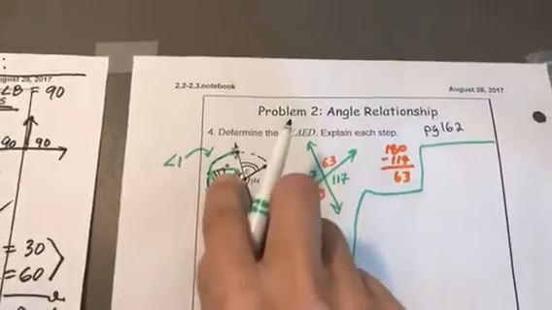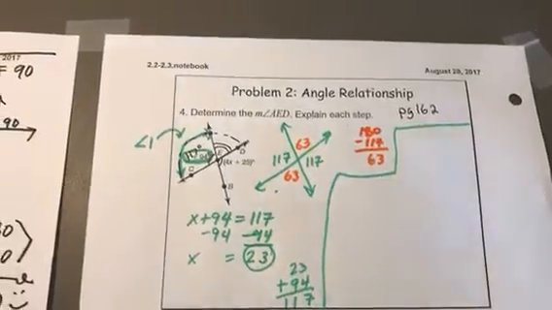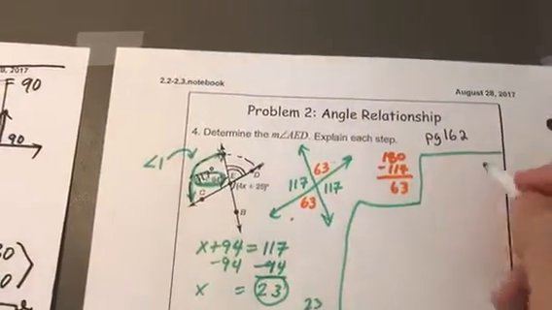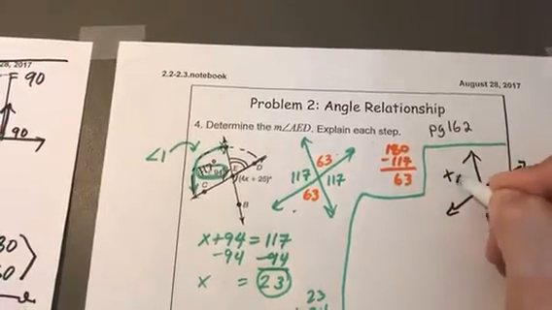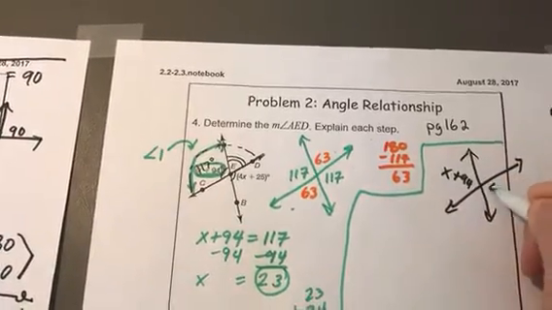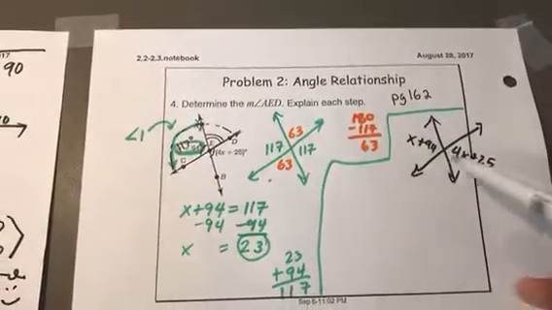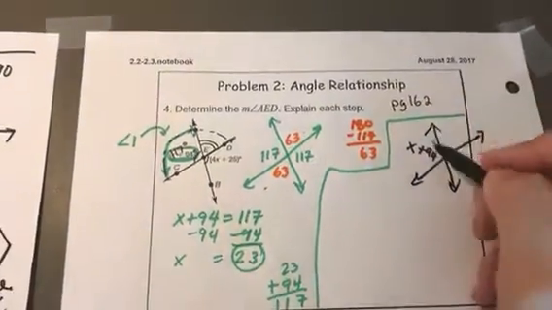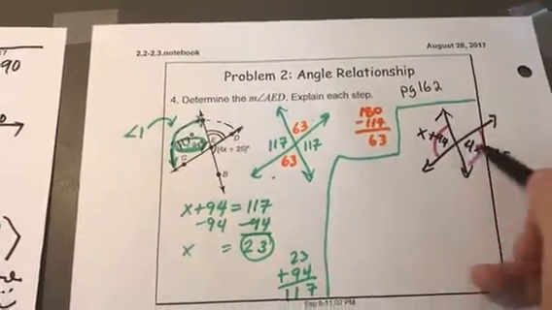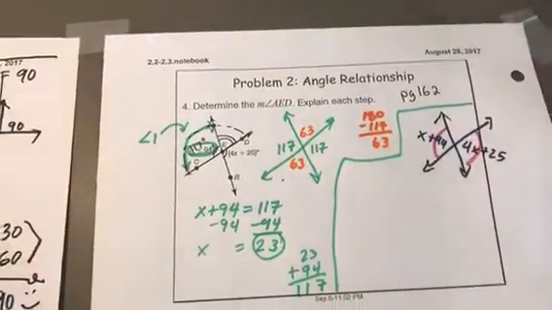I think I meant to white that out and I forgot. So let's take another look at this. The original picture showed, before I wrote on top of it, x plus 94 for this angle and 4x plus 25 for that angle. Now we learned today that those two angles should be equal. Even though they have different expressions, they should be equal in measurement. They both are obtuse and they're right across from each other. So we used the patty paper and folded it.